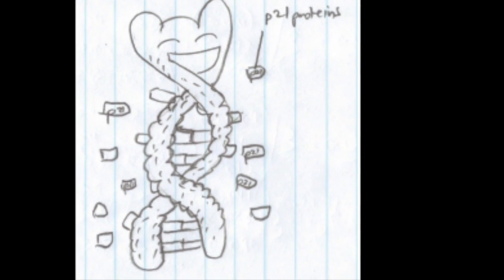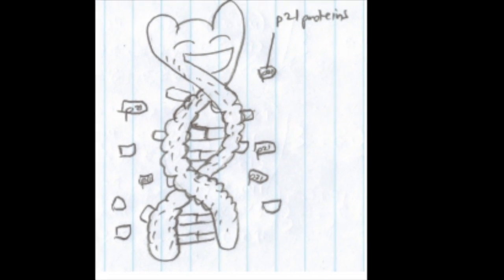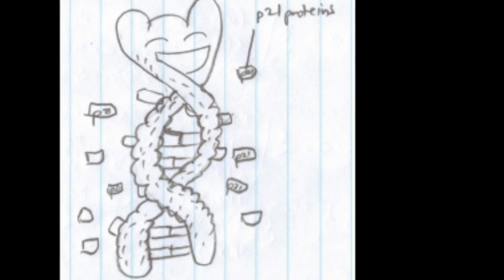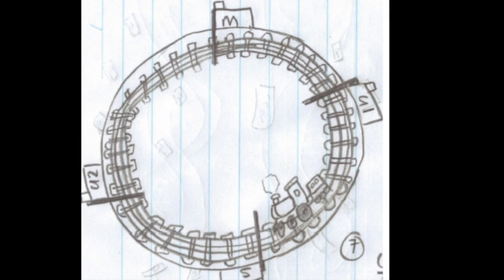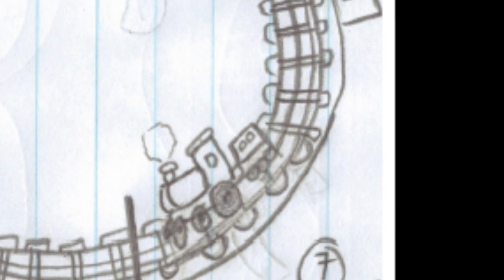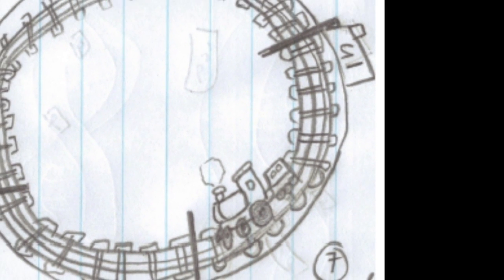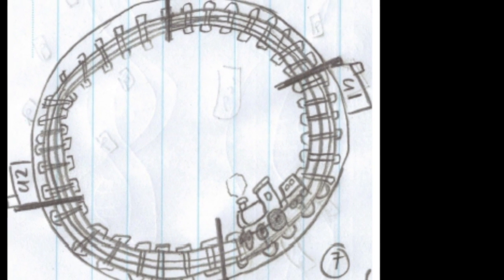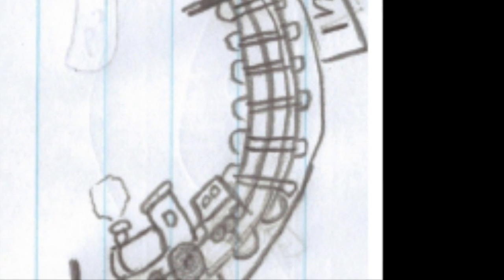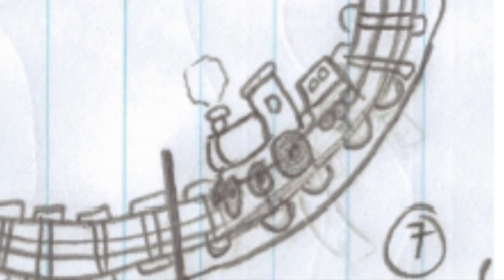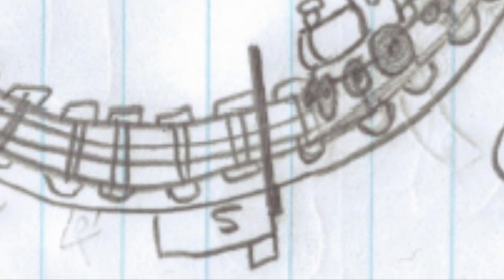In order to showcase the importance of p21 in the cycle, let us explain briefly how the cell cycle actually operates. There are 4 important checkpoints within the cell cycle. The G1, also called the gap phase, is where the cell starts to grow and prepare for DNA synthesis. The next station is the synthesis phase, or the S phase. It's where the cell actually starts to synthesize its own DNA.